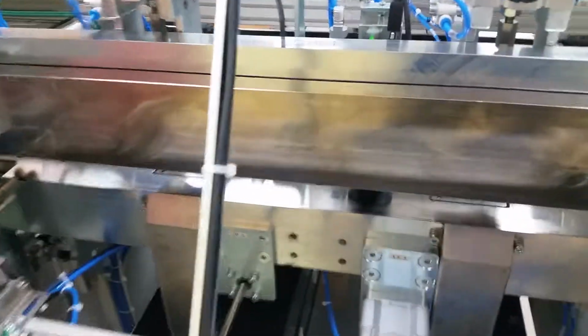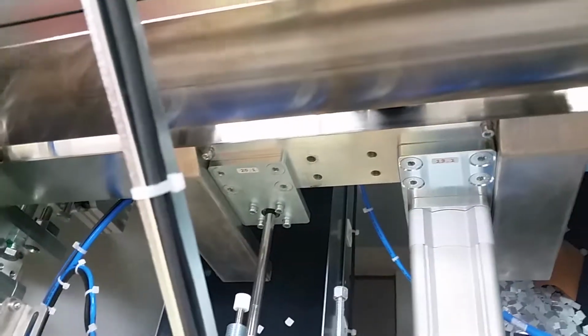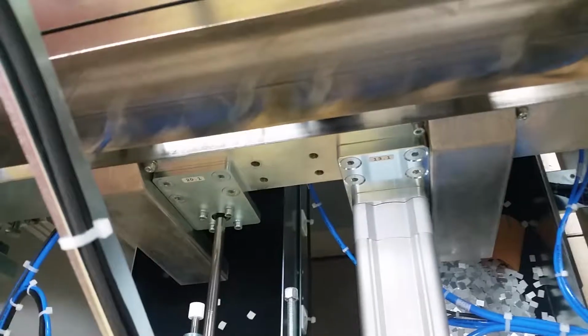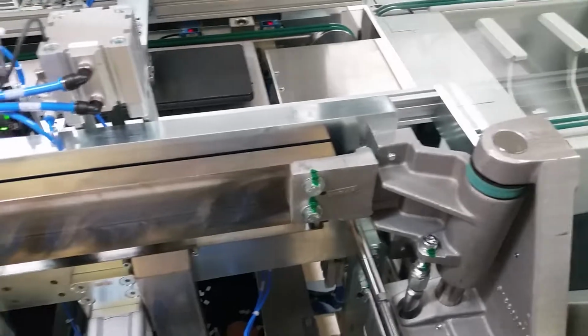Yes. When it moves in, it's going to stop using the shock absorber? Well, the shock just lessens the impact. Your stops are still here, and that's actually what sets that distance. And there's three of them: two on each end, and then one in the middle.